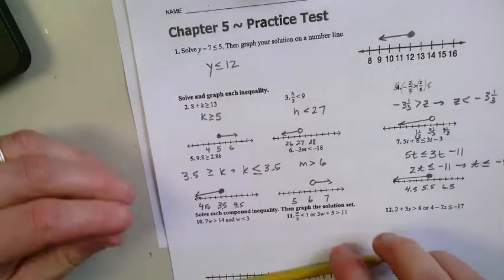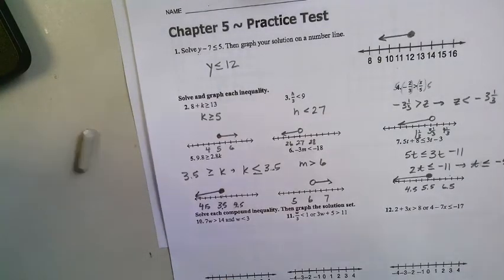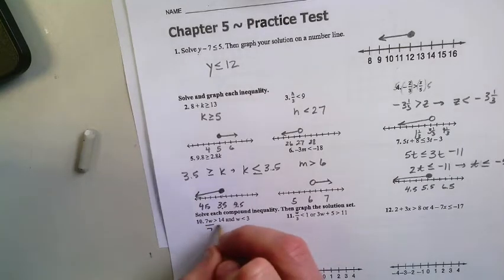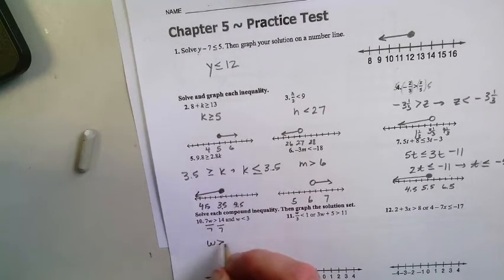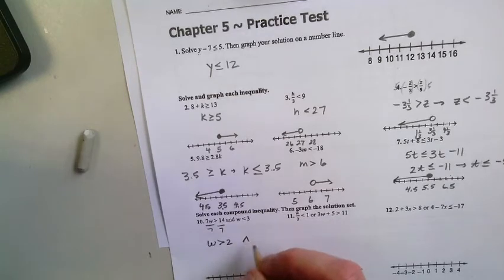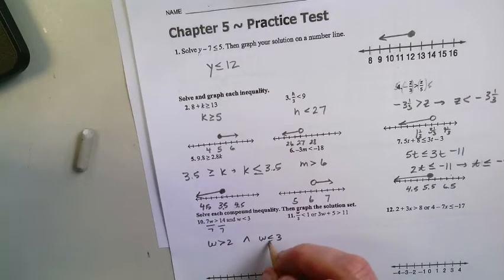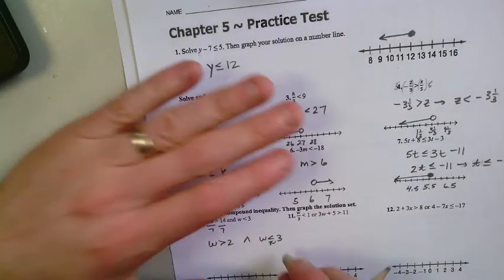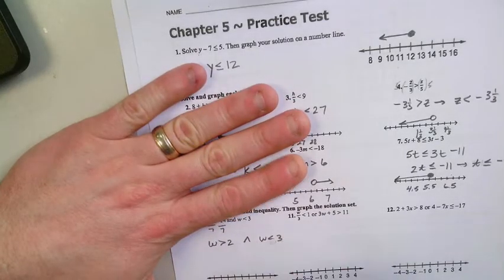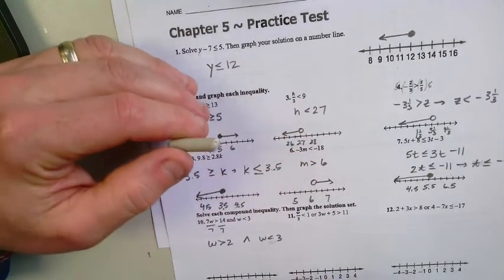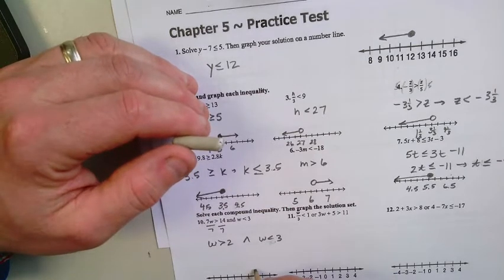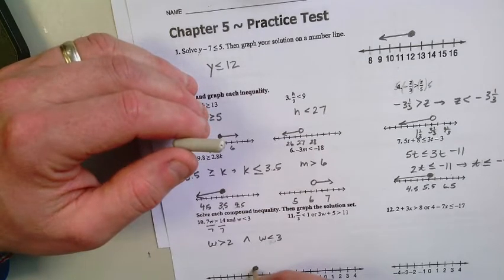Okay. Solve each compound inequality, then graph the solution set. So, if I divide by 7, W is going to be greater than 2, and W is going to be less than 3. Erase that. So if I'm going to do this, greater than 2, less than 3.